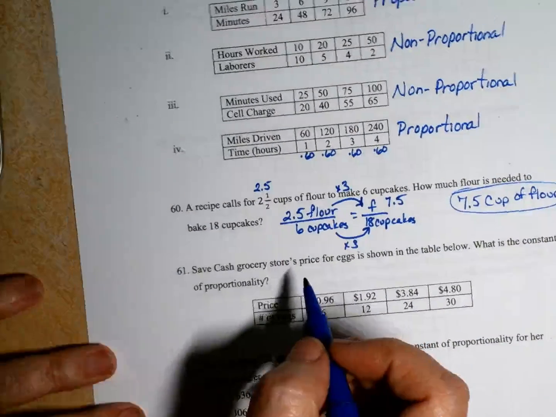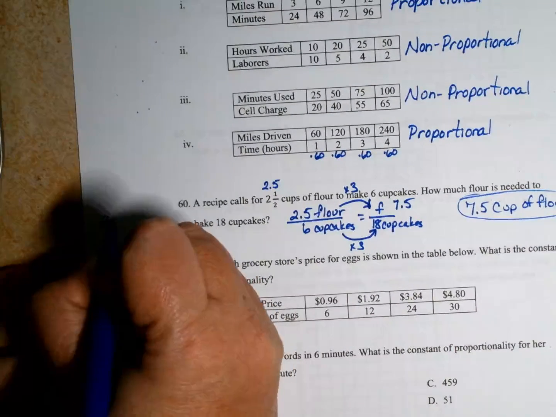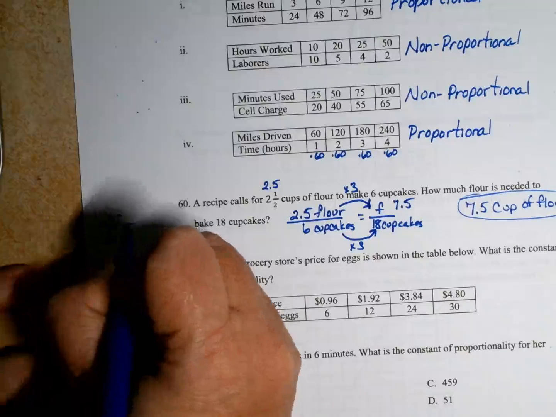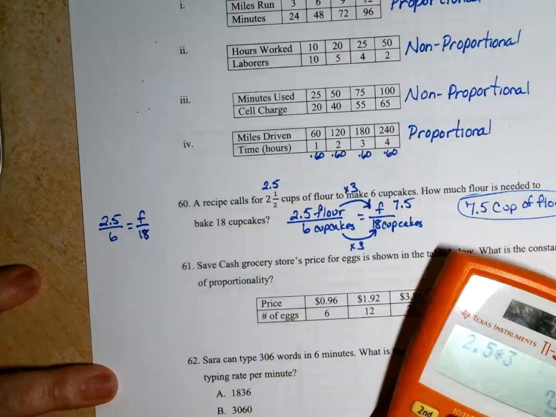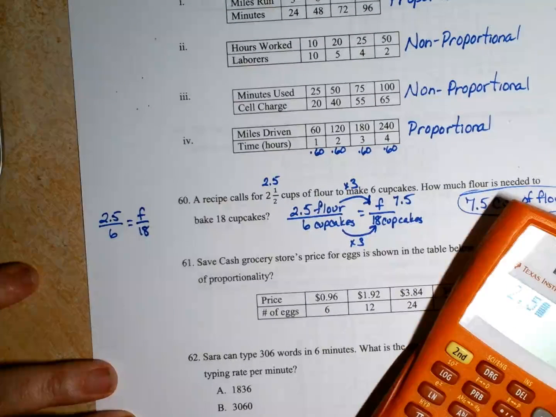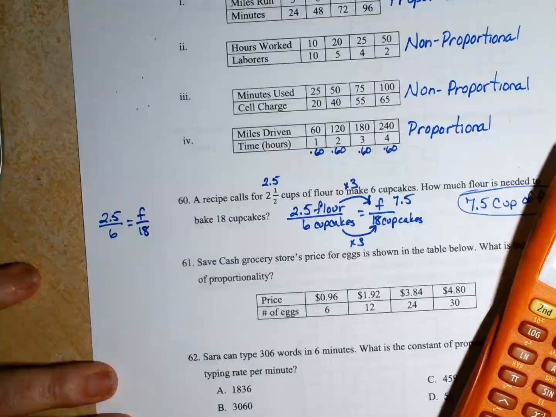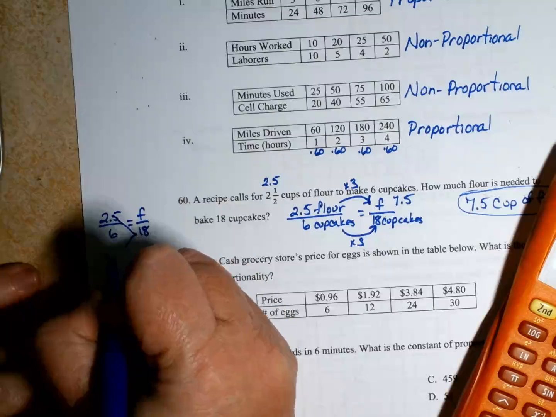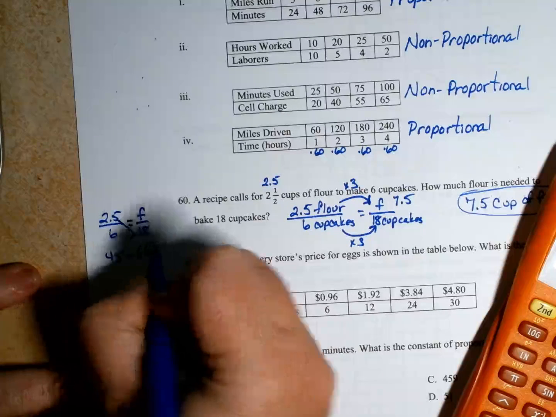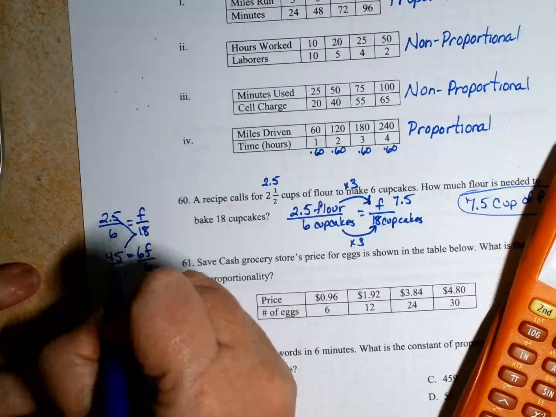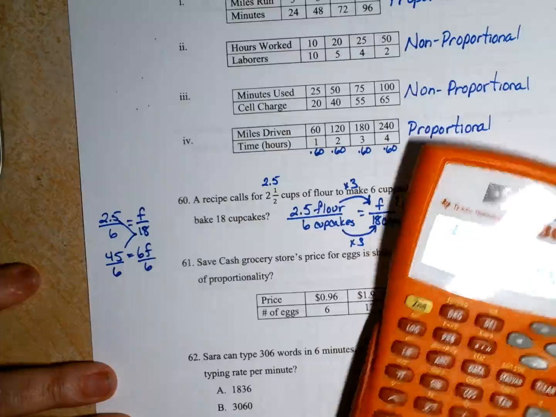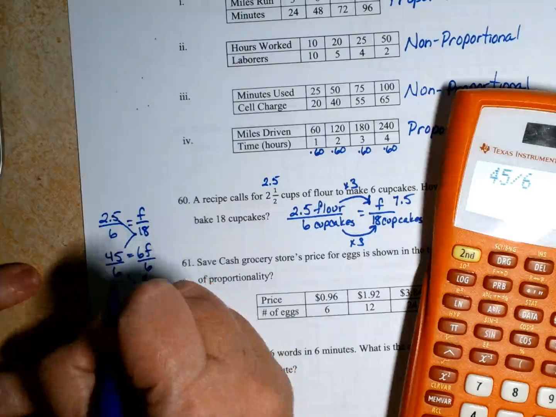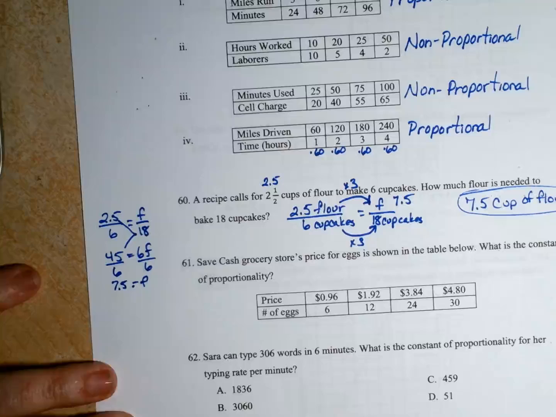Let's check it by cross multiplying. So if I have 2.5 to 6 equals F over 18. So 2.5 times 18 gives me 45. So this is 45 equals 6F. Divide both sides by 6. And I get 45 divided by 6 equals 7.5. So F equals 7.5. Yep, that's right.